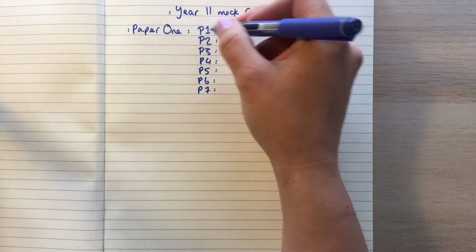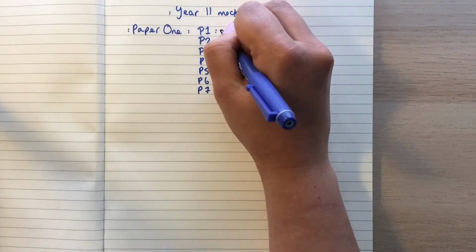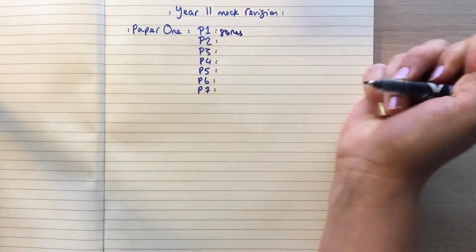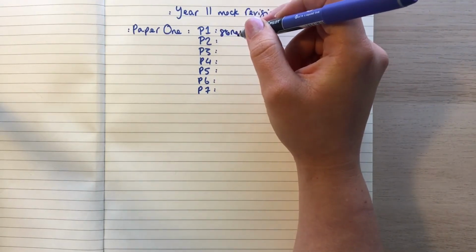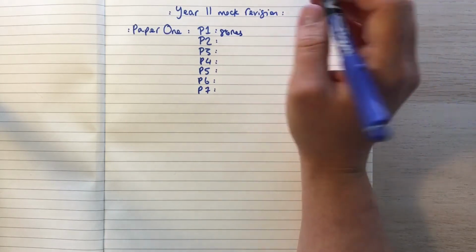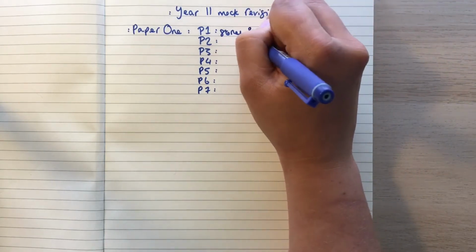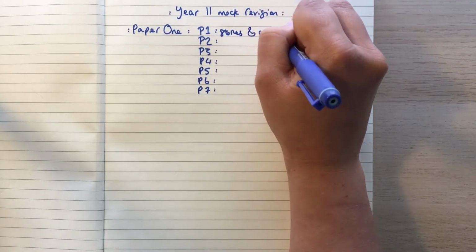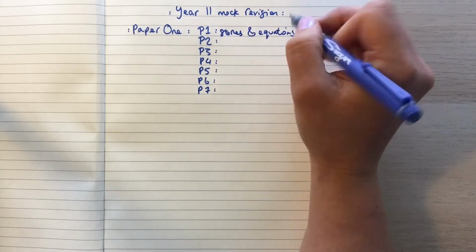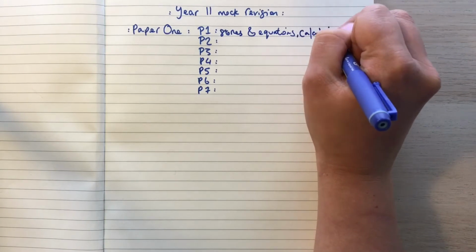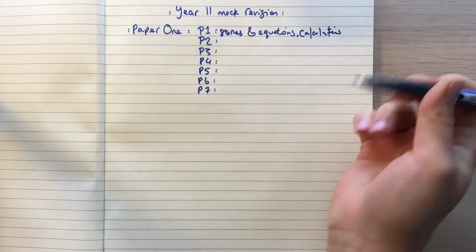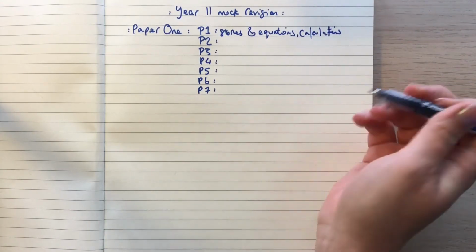So first of all, P1. Something that my students struggle with is the different stores, being able to identify the energy transfers that are happening and naming the stores that they are, and also the equations that are linked to them. So learning the equations off by heart and then calculations. Okay, so they need practice at those calculations.